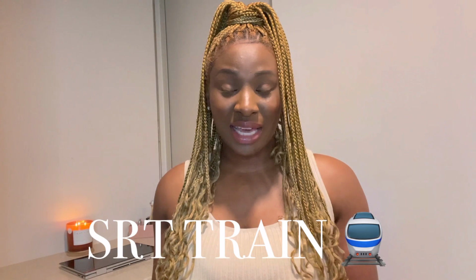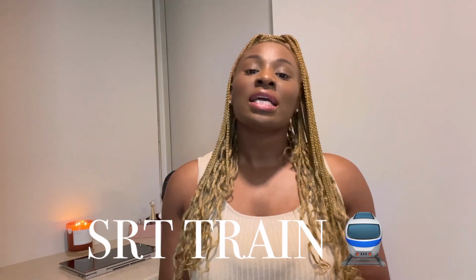Next up is the SRT train. Going to be the SRT app. So this is another train system, and there's less of this because KTX in comparison is super economically friendly. SRT is when you need to get somewhere super fast and you want to spend a little bit more money, and the seats are nicer, the train is nicer, and you can get somewhere within like 10 minutes, 20 minutes or less. It's extremely fast.